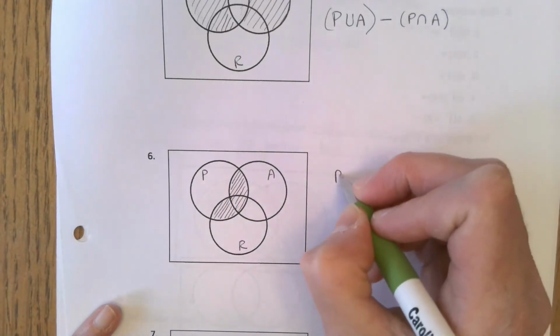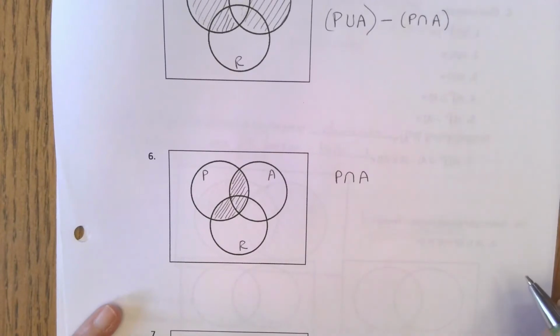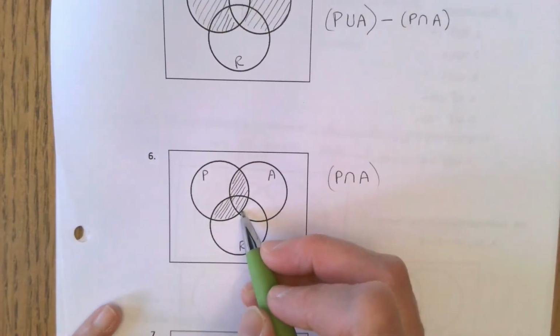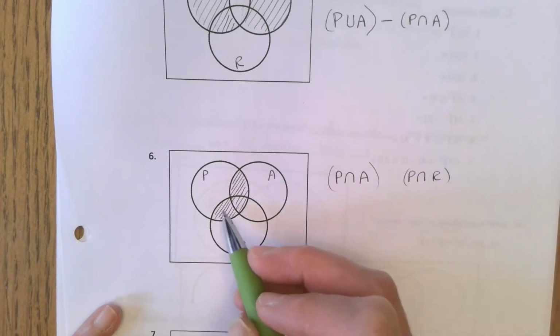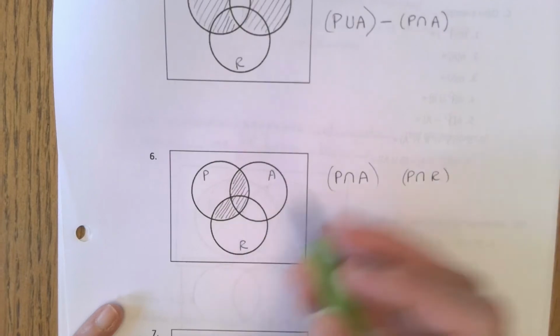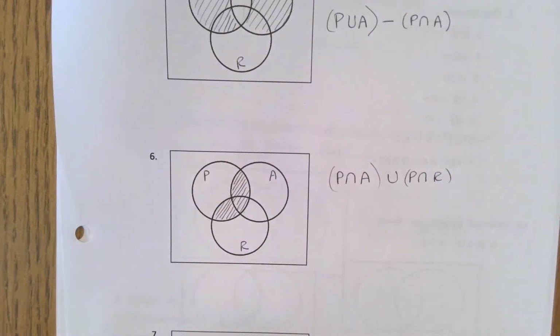So I could say that P intersect with A would be this piece up here. And I could say that P intersect with R would be this piece down here. And I'm going to unionize the two, because remember, union means everything's shaded. I'm not worried about overlap at all. So that would be a great way to express that one. We could also potentially, perhaps we could say, actually that would be the best way to say that one. I'm not really sure of any other ways to do that one.